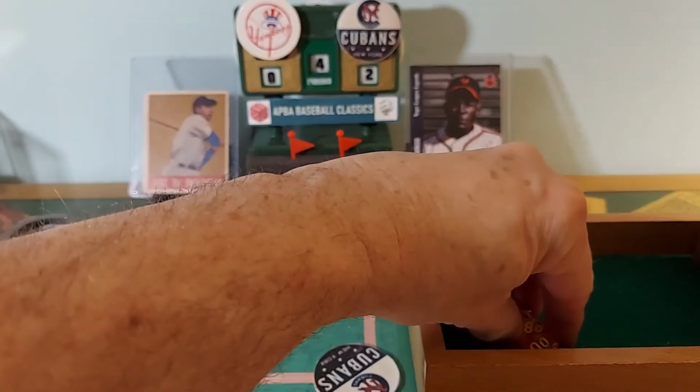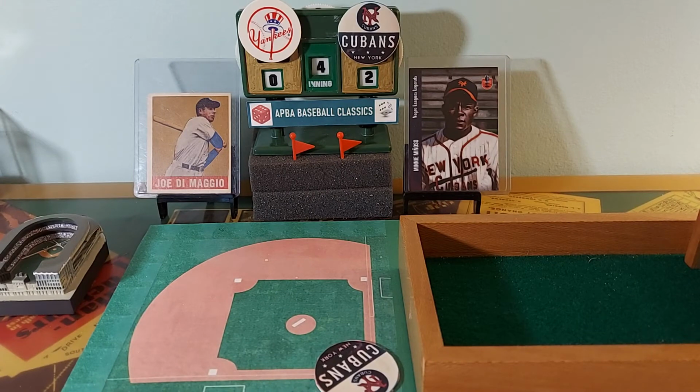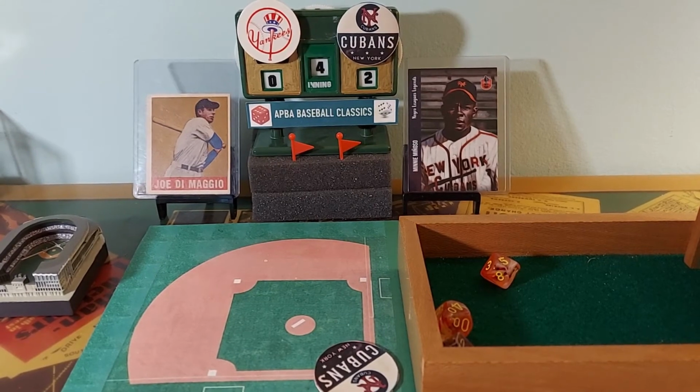2 outs. And now Louis Tiant, poor hitter, .070 hitter, but he hit a double in the 2nd inning. Here's the pitch to Tiant, and that's a 47, a ground ball to third base. 3 up and 3 down. We go to the top of the 5th inning, Cubans 2 and the Yankees nothing.